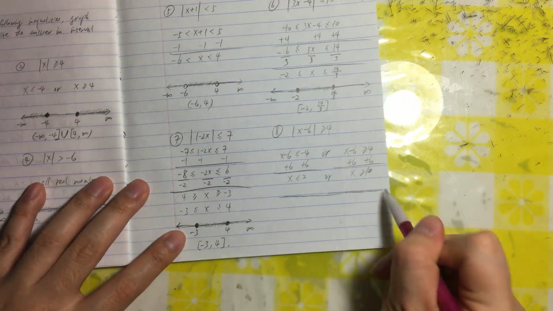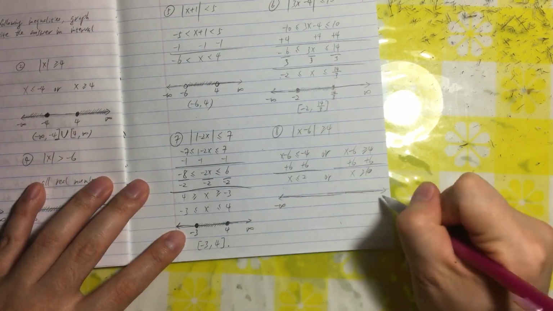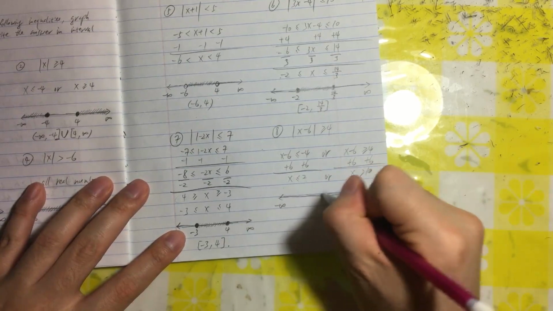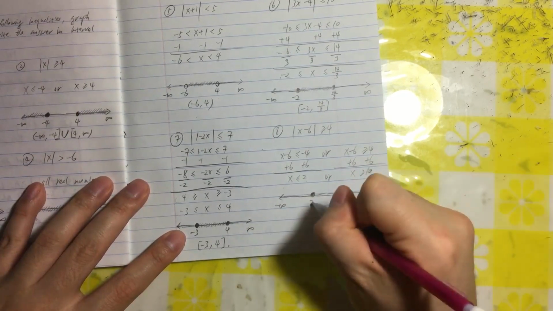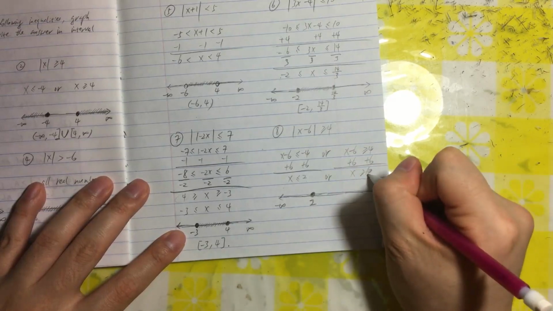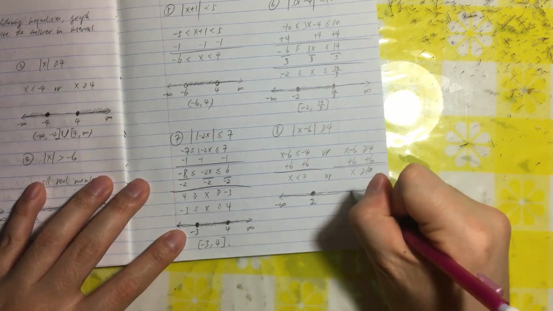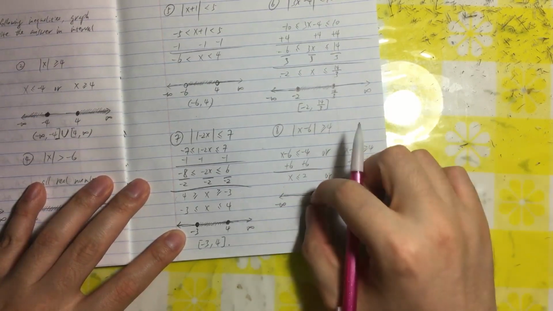Draw a number line first. Number 2 is somewhere in the number line, and number 2 is included. Draw a solid point. 10 is larger than 2, so 10 is on the right side of 2.